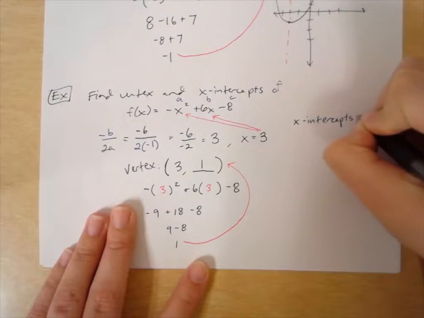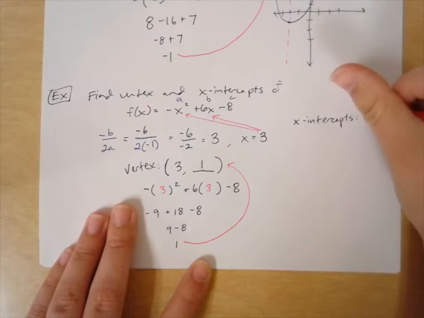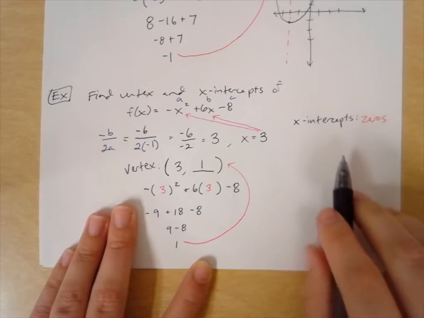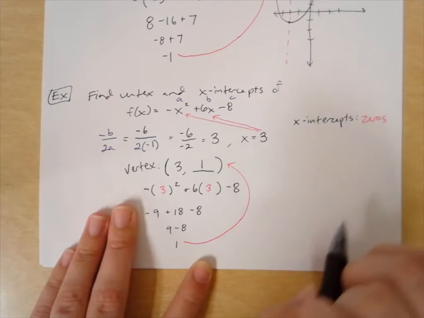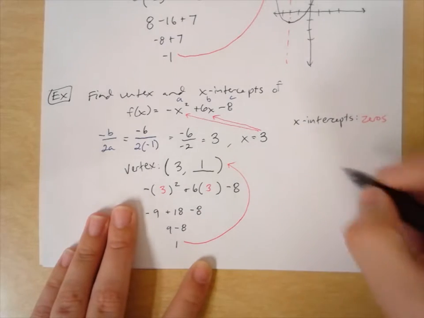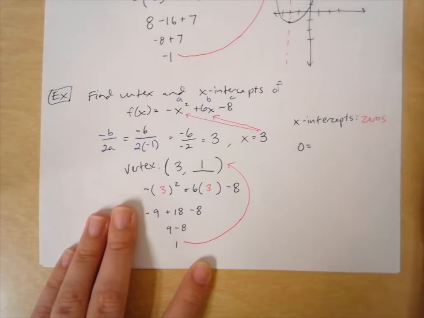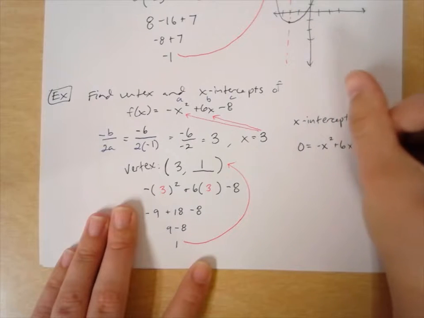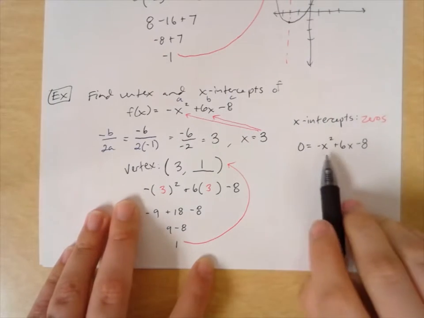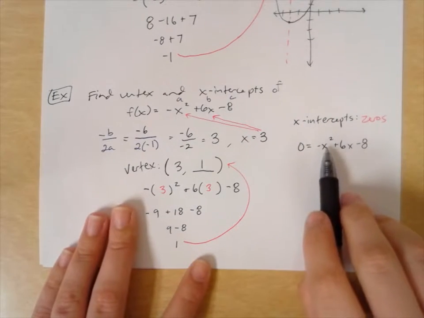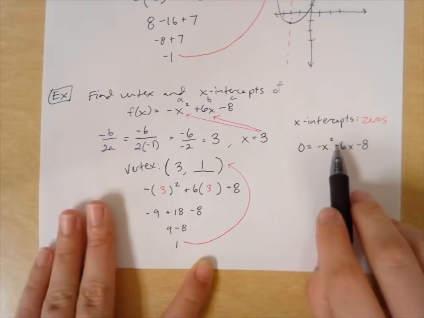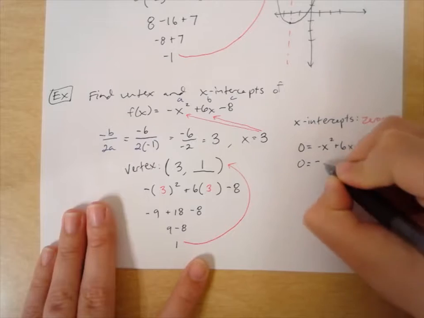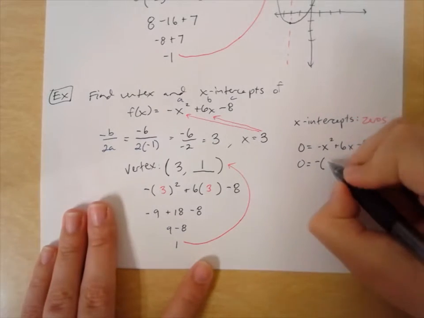Now to find our x-intercepts, remember x-intercepts is another way of saying finding zeros. And we can find zeros by factoring and setting each factor equal to 0. So we're going to say 0 equals negative x squared plus 6x minus 8. I don't really like this negative attached to my x squared in the front because it doesn't let me factor too easily. So what I'm going to do instead is take that negative and factor it out.